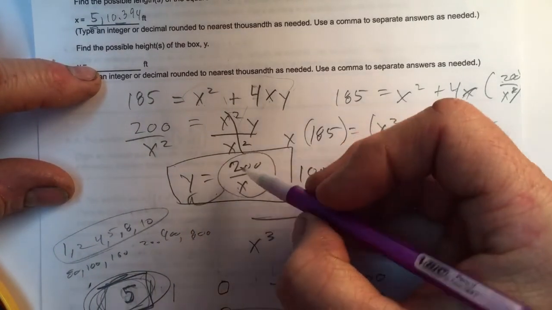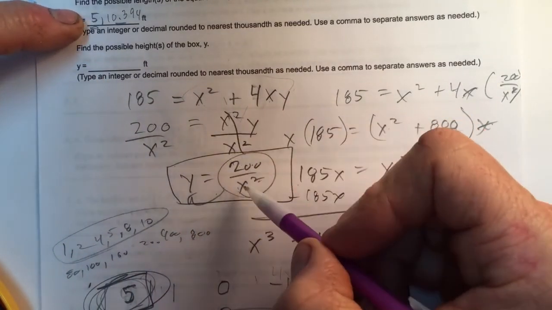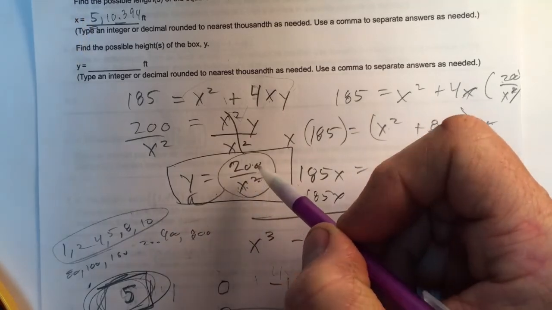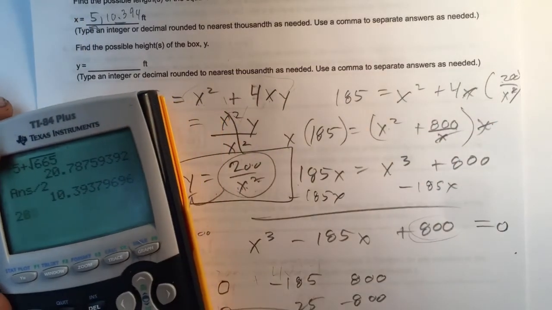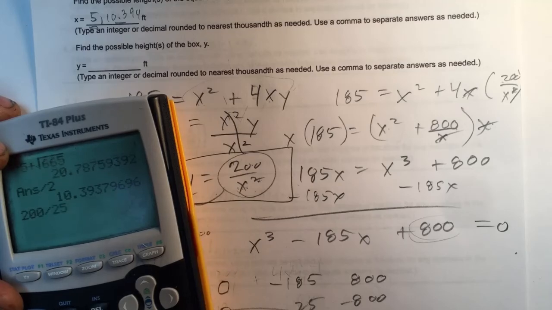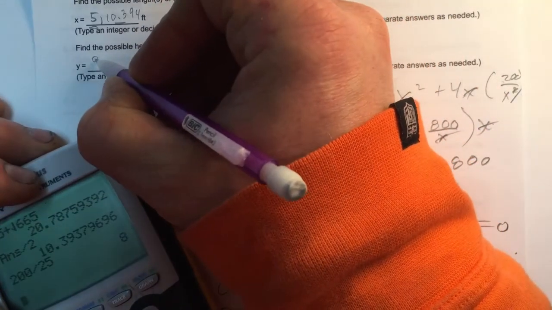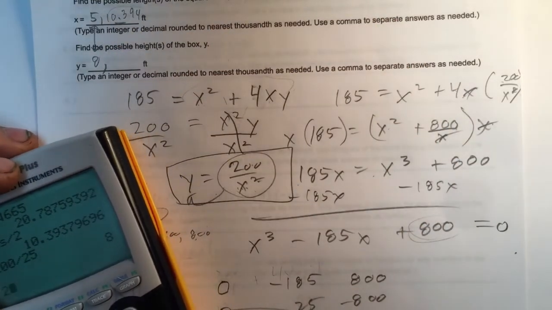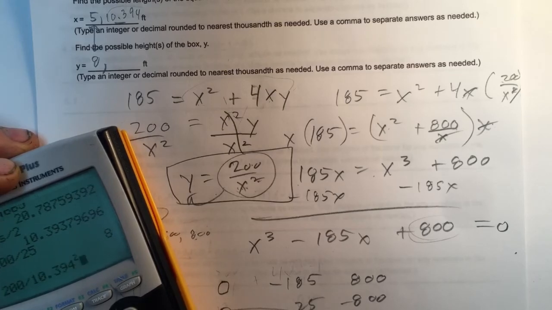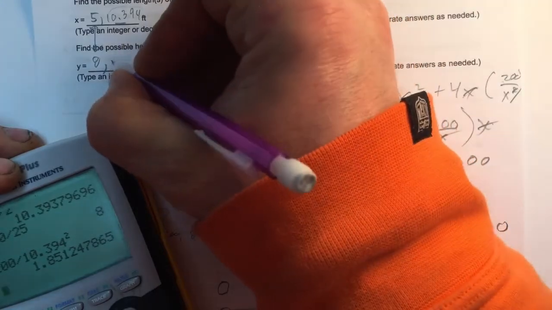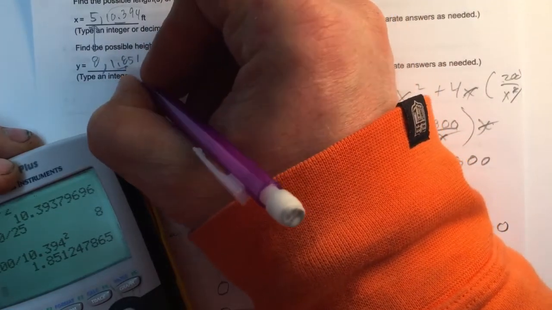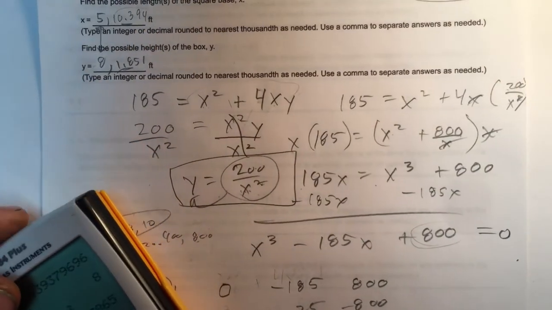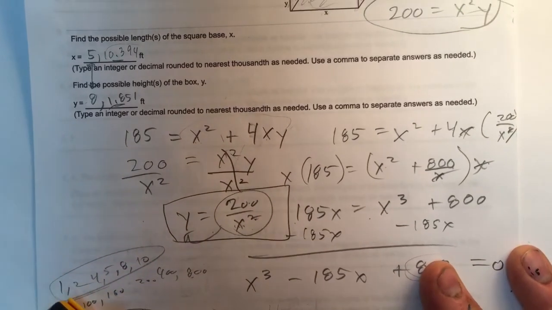Since y equals this, I'll do 200 divided by, all right, first if I put 5 in there, 5 squared would be 25. So 200 divided by 25 would be 8. So this would be 8 with that 5. If I put that one in, 200 divided by 10.394 squared, and that's going to be 1.851. And there's my answers. So it's a little bit sticky right there.